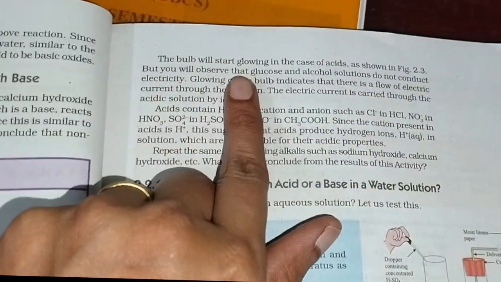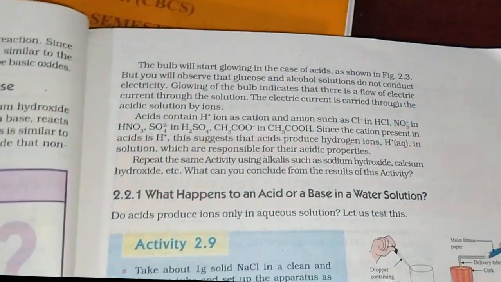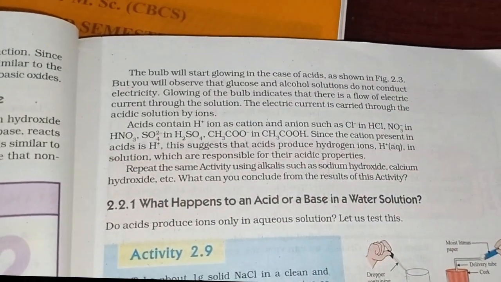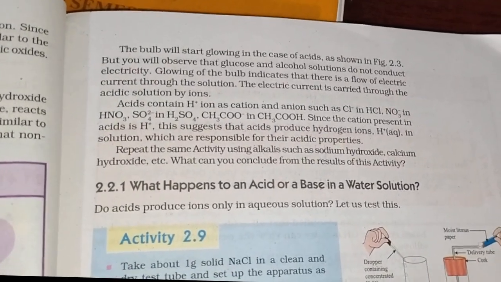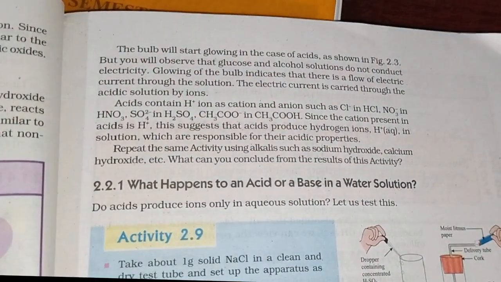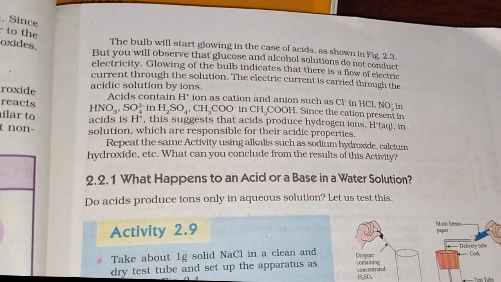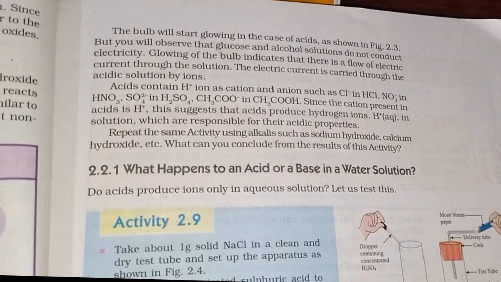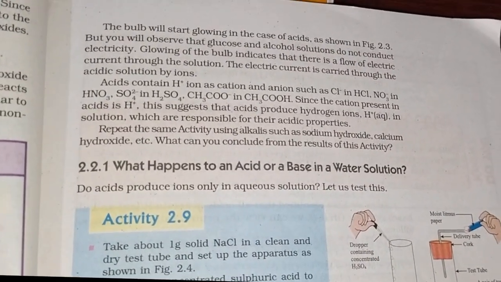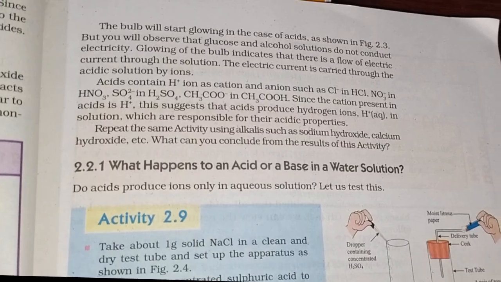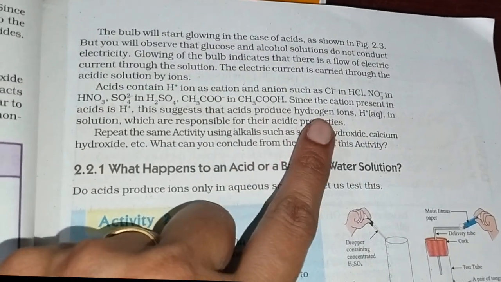The bulb starts glowing in the case of acids, but you will observe that glucose and alcohol solutions do not conduct electricity. That's why the bulb does not glow. Glowing of the bulb indicates there is a current flow through the solution. Electric current passes only when ions are present in them. So acidic solutions have ions. Acids contain H plus ion as a cation and anions such as Cl minus.